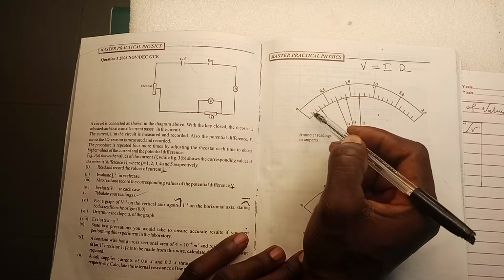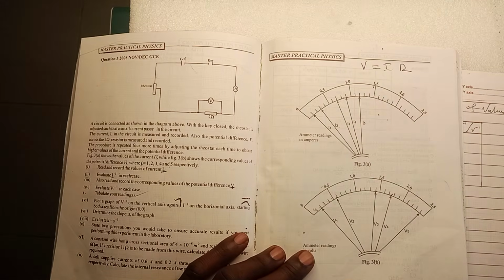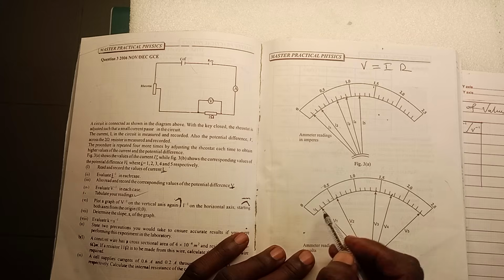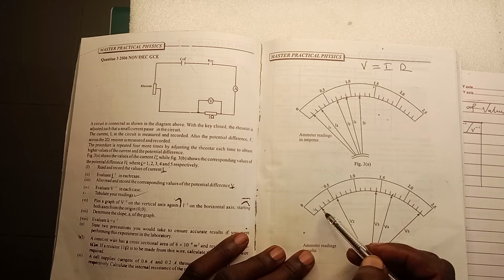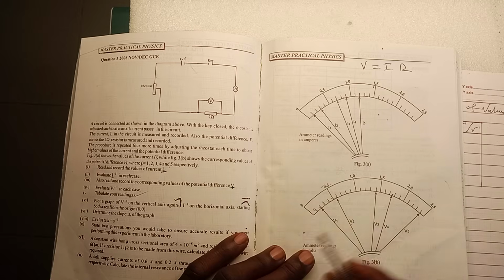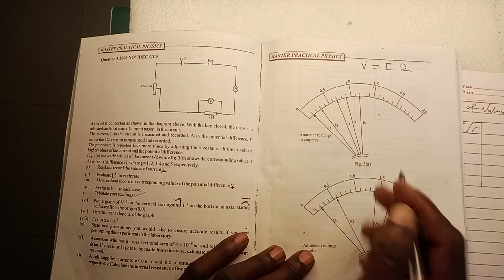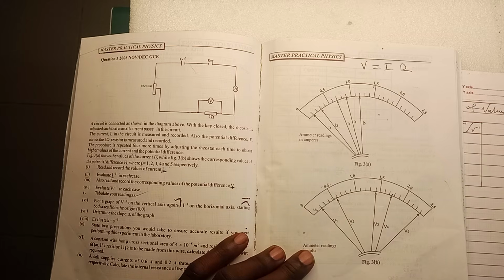It means that each of these calibrations is 0.1. Down here, you also have 0.5, and each calibration down here is 0.1. That is what you must keep in your mind.